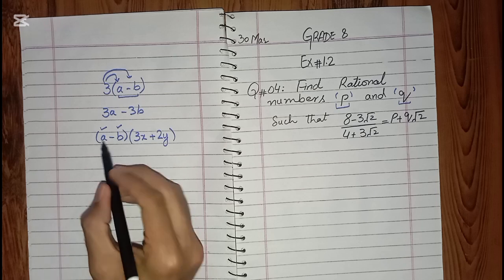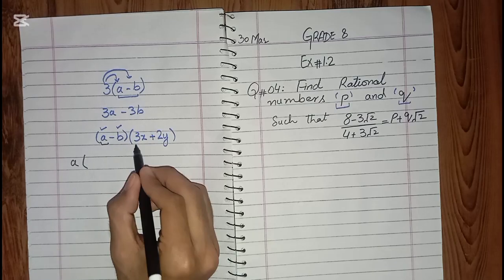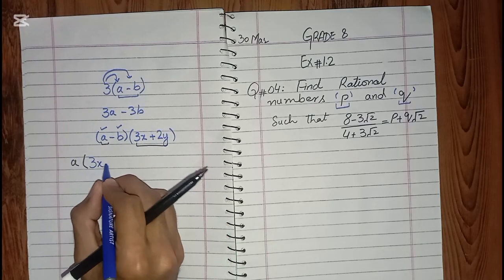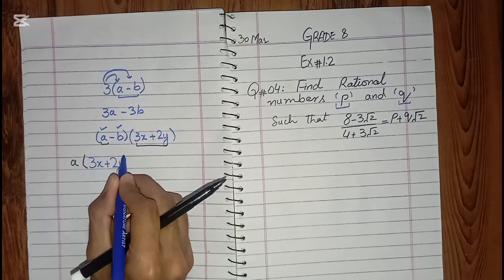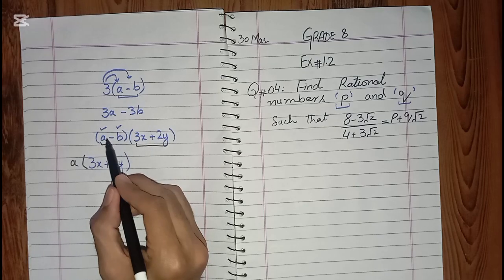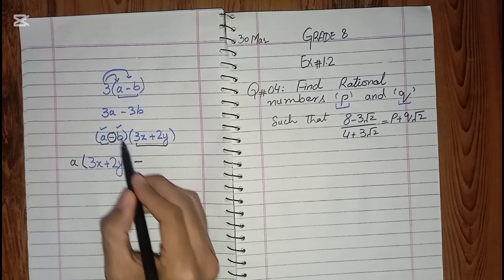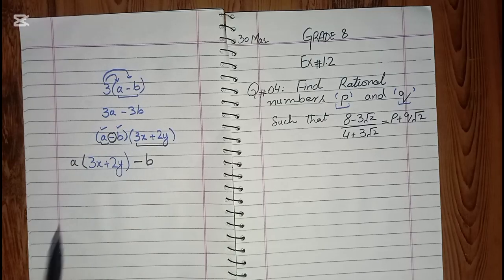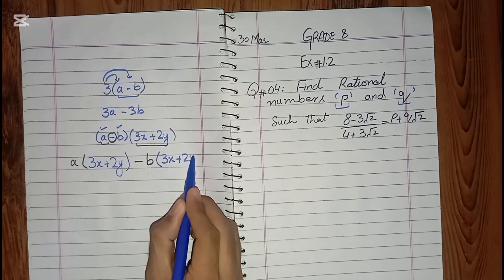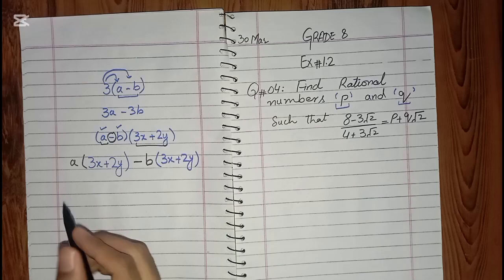We simply first pick a and multiply it with 3x plus 2y, so you write 3x plus 2y. Similarly, in between the expression the sign is minus, so you pick minus and the second term is b. Now you multiply b again with 3x plus 2y. When you multiply these terms, you get your answer.